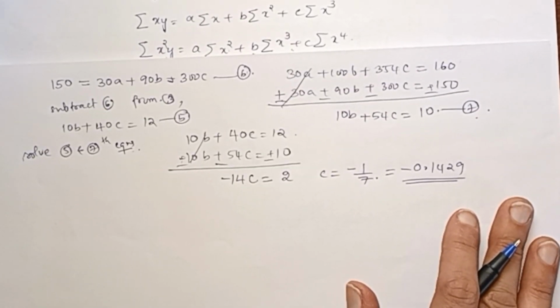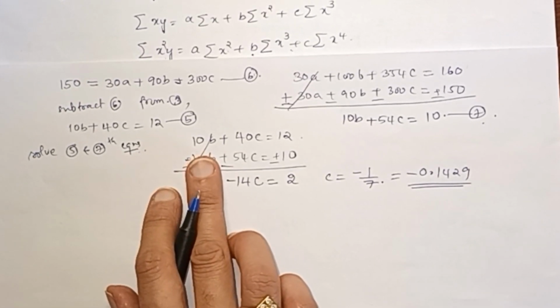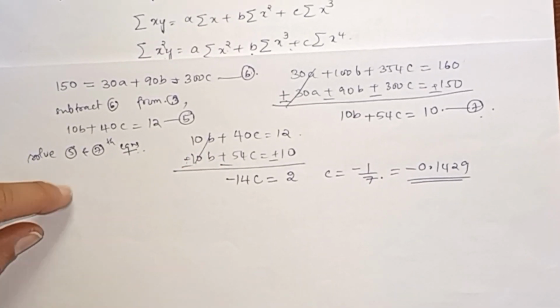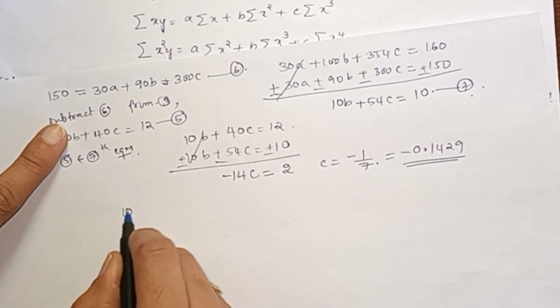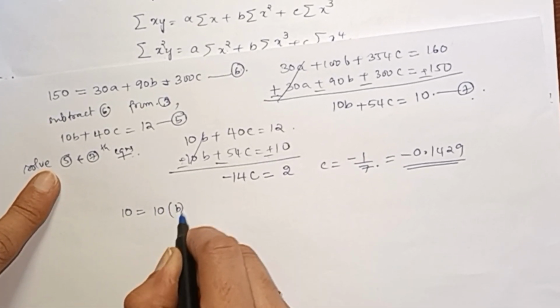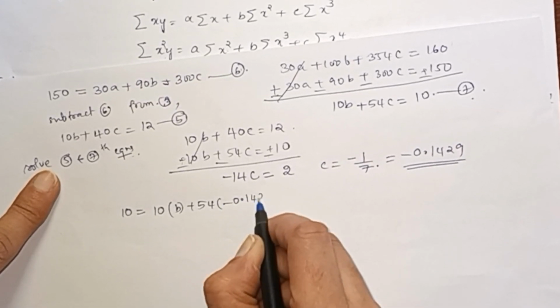Next, similarly, you have to get the values of the constants a and b. Substitute in any one of the equations. I'll substitute here: 10 equal to 10 into b plus 54 into c, and c I just got as minus 0.1429.